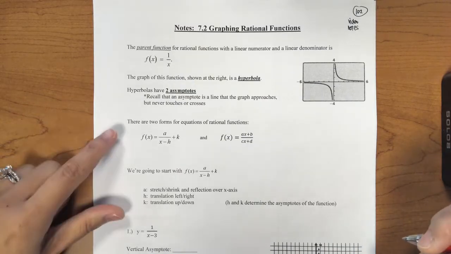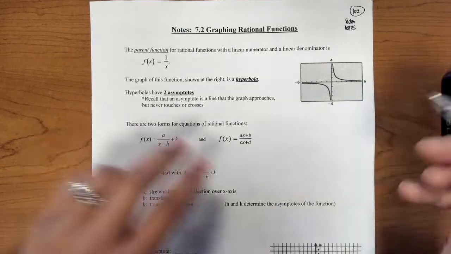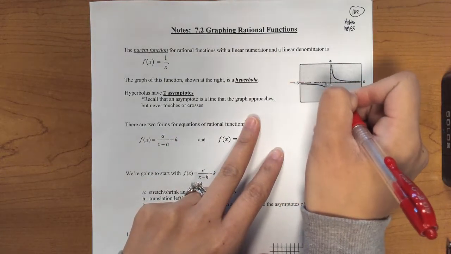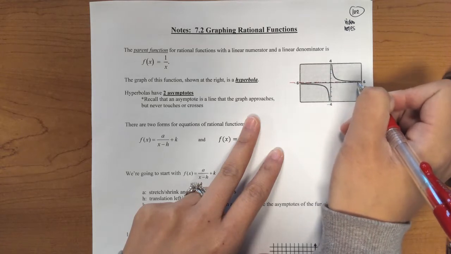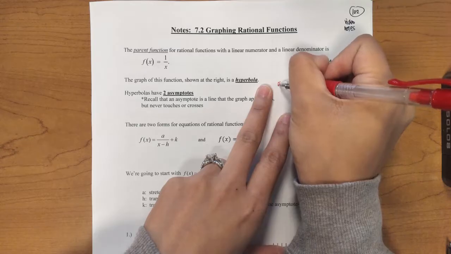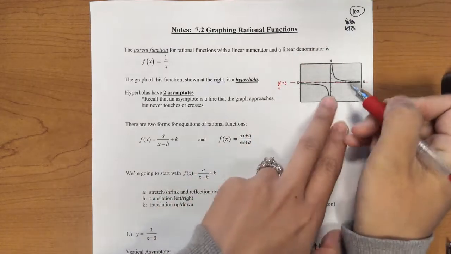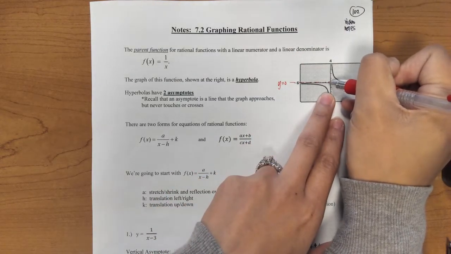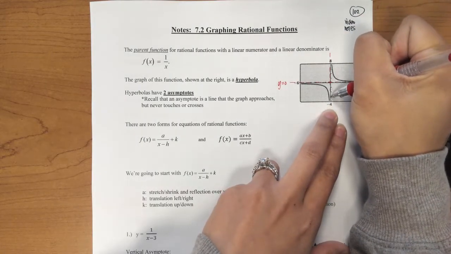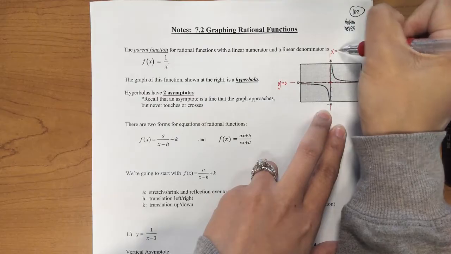The other thing that you need to know is that there's going to be a vertical asymptote. So that horizontal asymptote on a graph, we would draw like this, because otherwise it looks like our line actually touches. Okay, so this is at y equals 0, because it goes through right here at y equals 0. And then this one is vertical. This is where x equals 0.